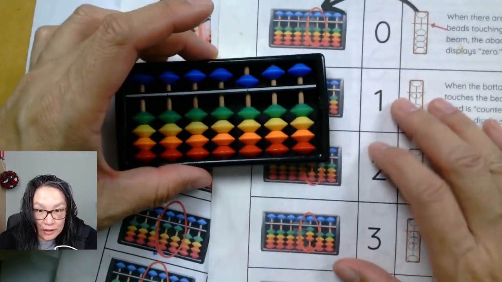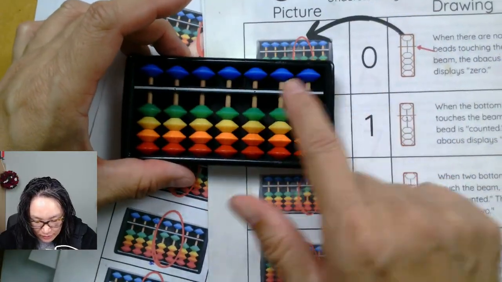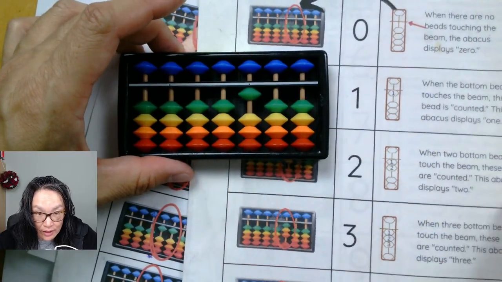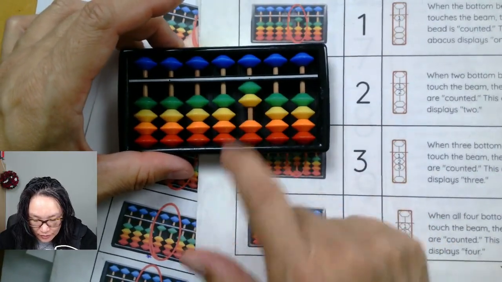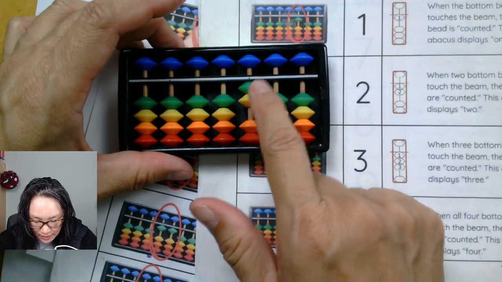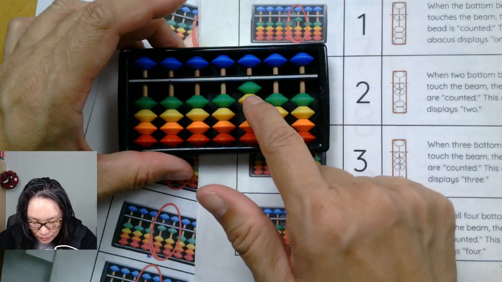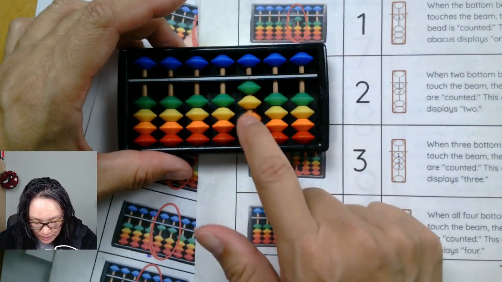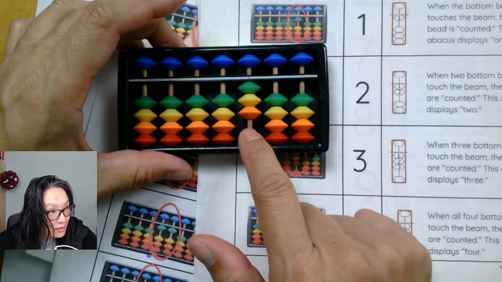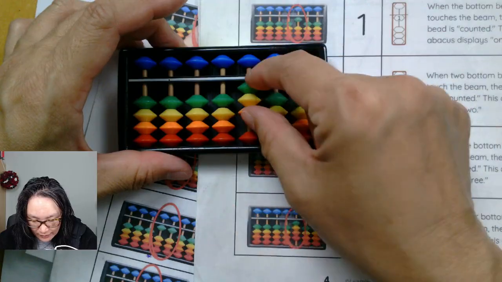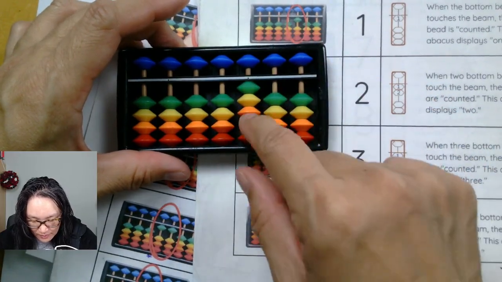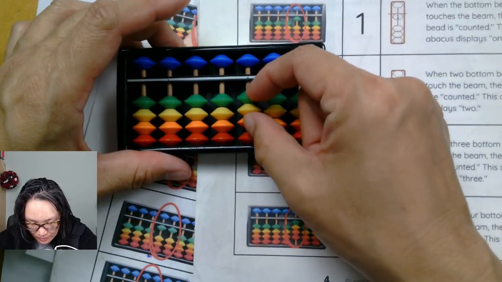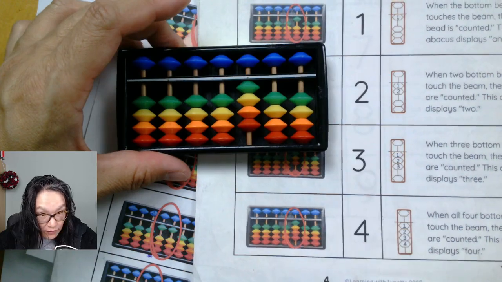We have 0. This is 0. Then we have 1. This is 1, right? And then we have 2 beads, right? This is 2. Here is 3. This is 3 beads, 1, 2, 3. It doesn't matter if it's these 3 or these 3. There are 3 beads. And then that's 4 beads.